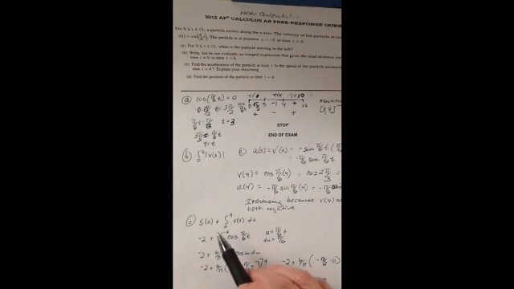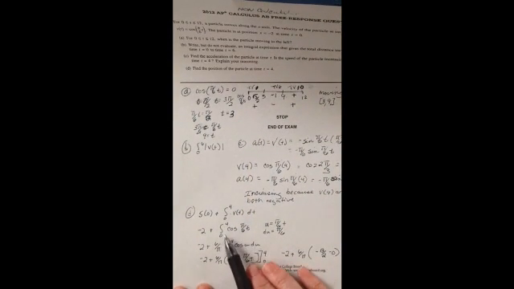Now, part D says find the position of the particle at t equals 4. So the position of the particle is where it starts plus the integral from 0 to 4 of v of t. Now, position does not have absolute value. If it's a distance, you would put absolute value of v of t. But position, so we started at -2 because they told us up at the top, 0 to 4.